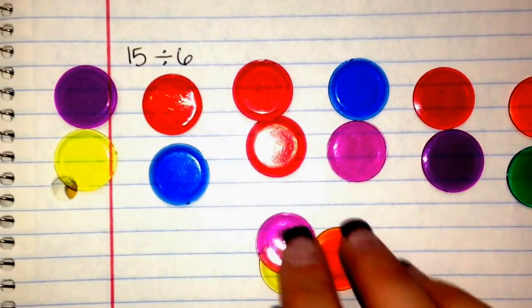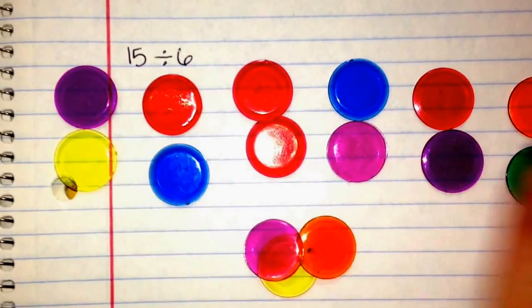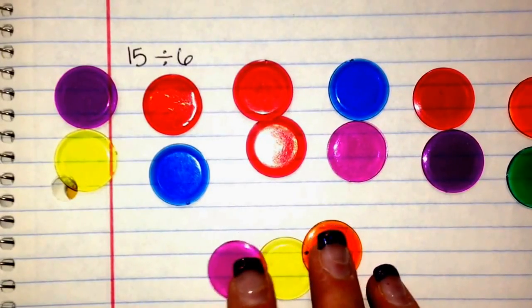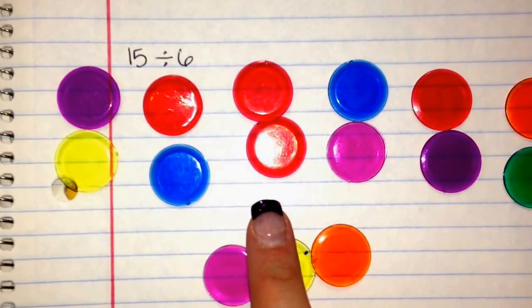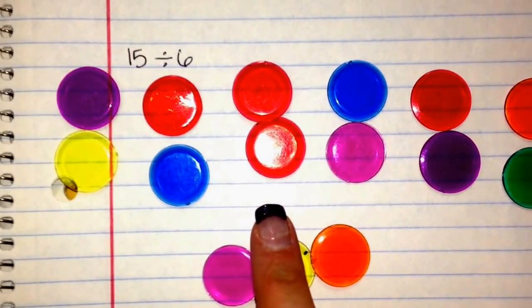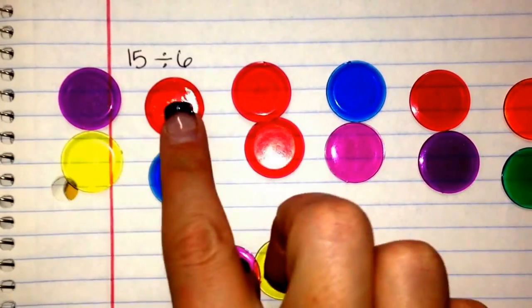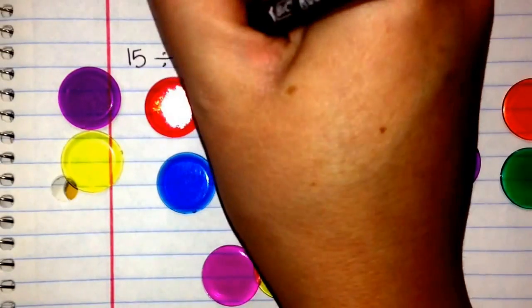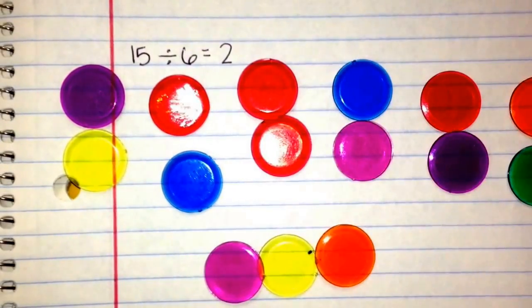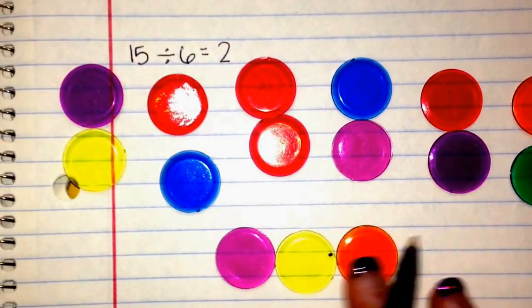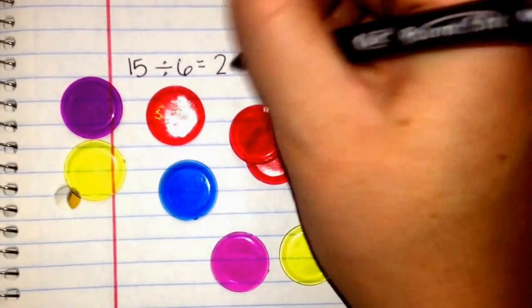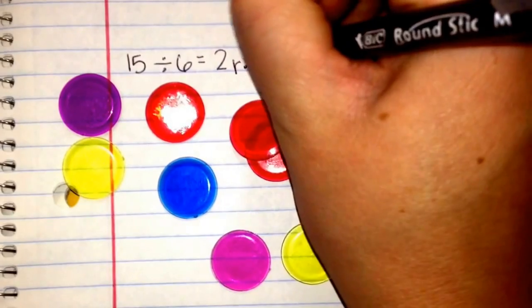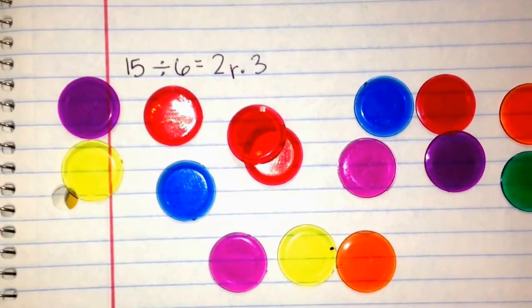And then I only have 3 left over. Now I'm trying to make 6 different groups, so I can't put these 3 into any of these groups because then my groups will be uneven. So next I'm going to count how many counters are in each group. Well, I've got 2 in each group. So 15 divided by 6 equals 2. But then I have to count the leftover ones that don't fit into any groups. 1, 2, 3. Those are my remainders. So 2, remainder 3.